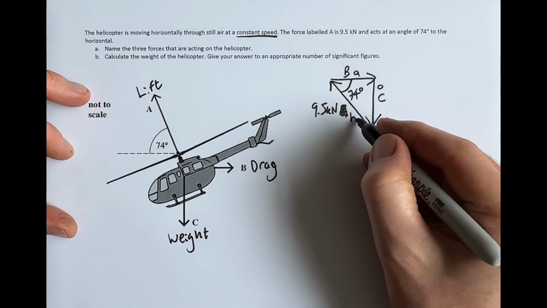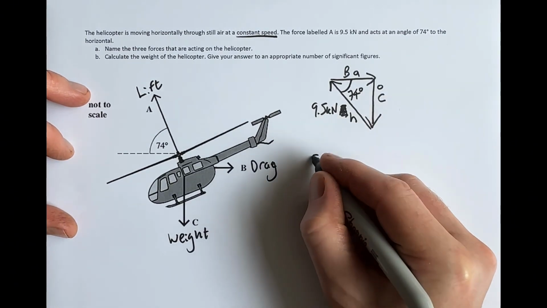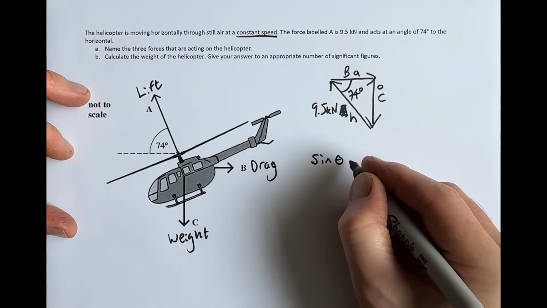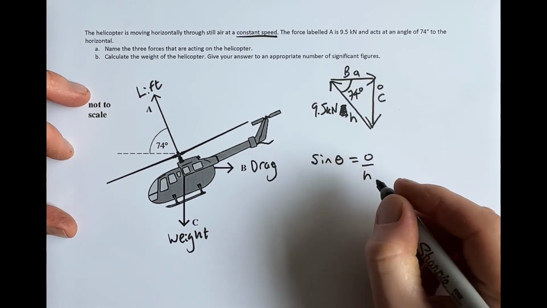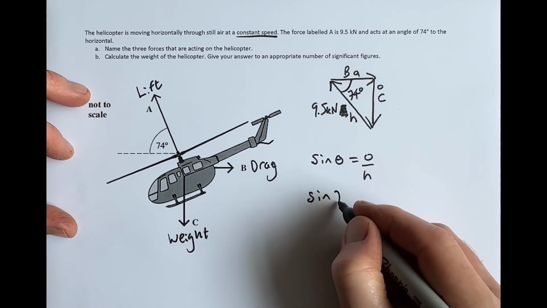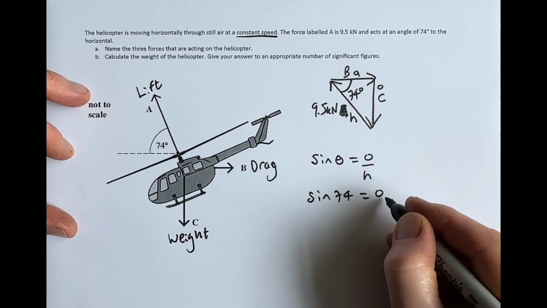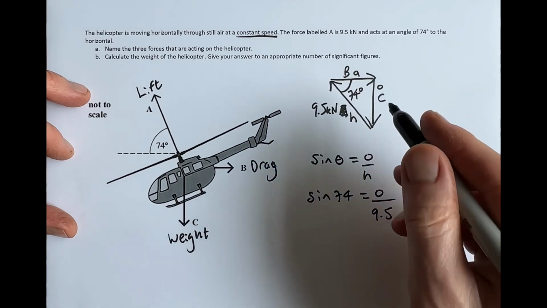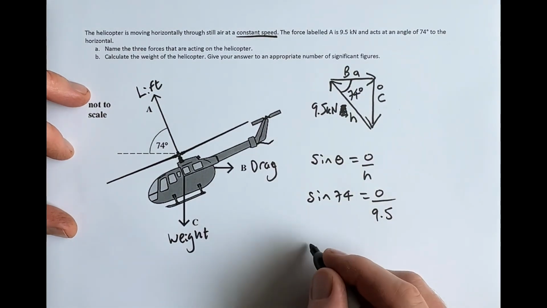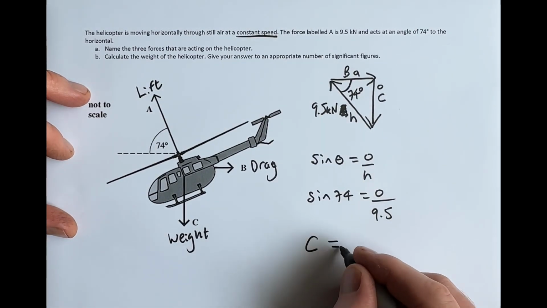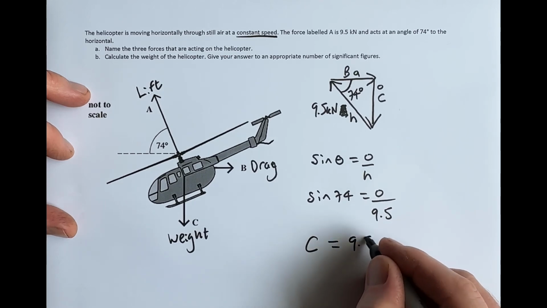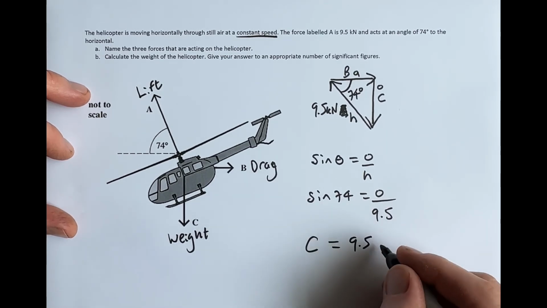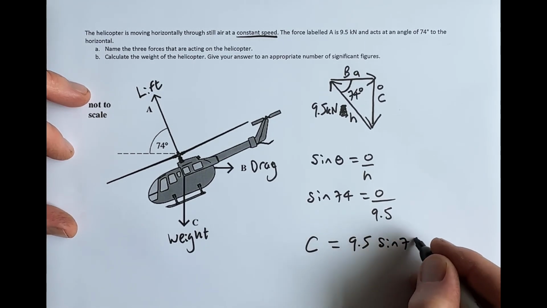So if we know the hypotenuse and we want to work out the opposite, we're going to use sine theta equals opposite over hypotenuse. So sine of 74 is equal to opposite over 9.5, and therefore this force C, this weight, is going to be equal to 9.5 multiplied by sine 74.